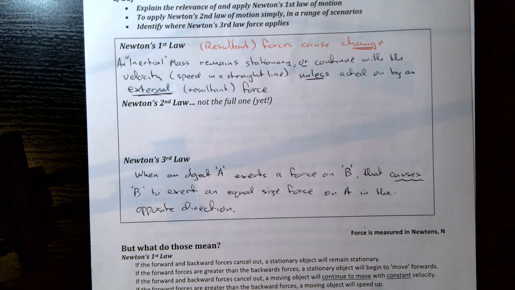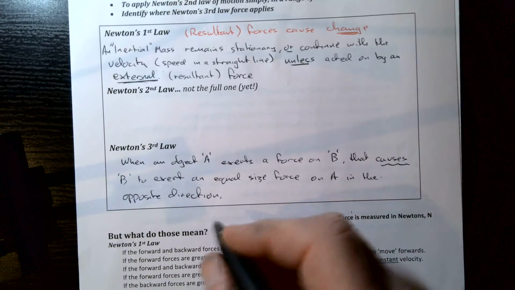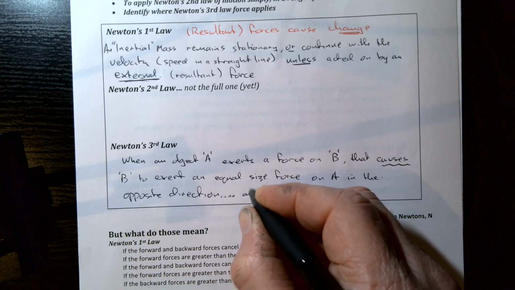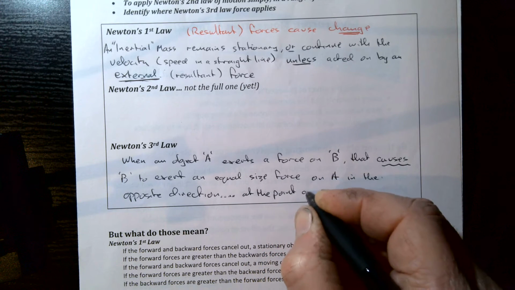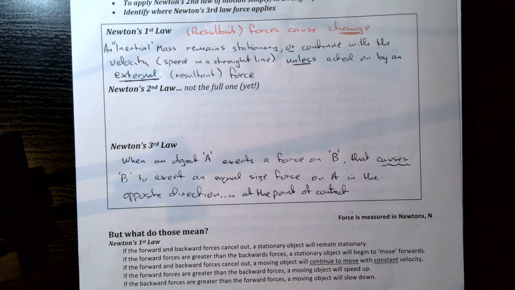Okay? The crucial bit about this, and there's two ways of thinking about it depending on the type of force, is it's usually put at the point of contact. Okay, so if you've got contact forces, when you push on the ground to move, the ground pushes back. Okay, pushes you in the opposite direction.